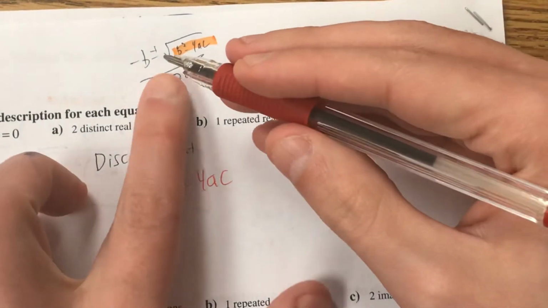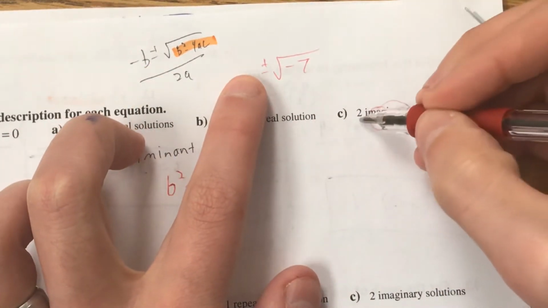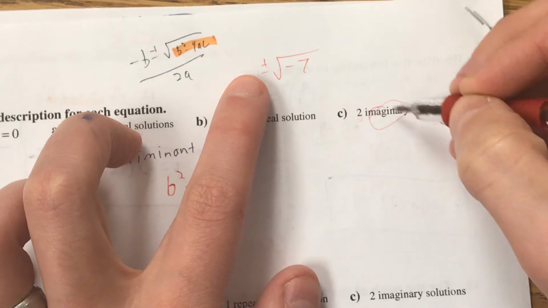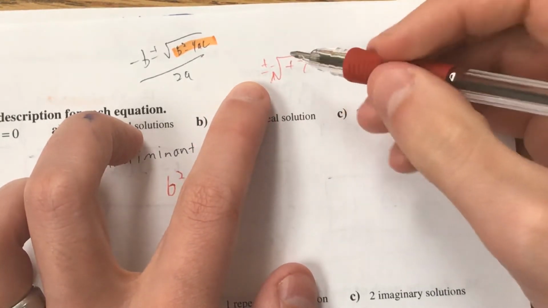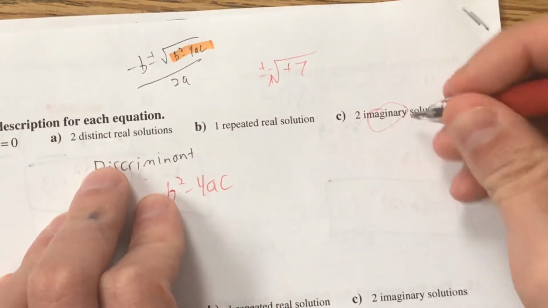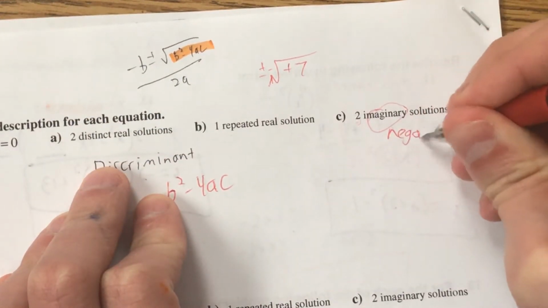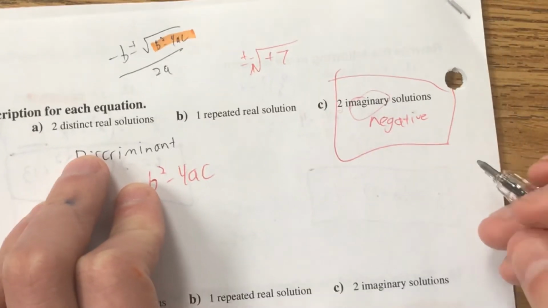Because the quadratic formula has this plus or minus sign all the time, that's why it says there's two of them. There's two imaginaries. You do the whole plus negative i thingy. You could get two imaginary numbers if it's negative. So if you get a negative answer, that's what you would put down.